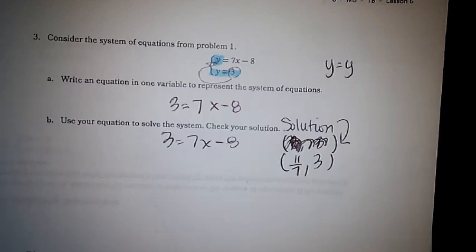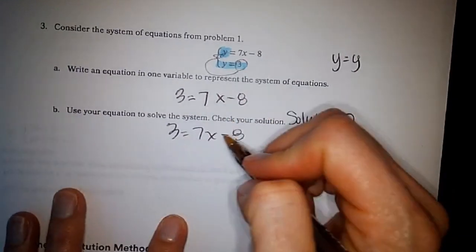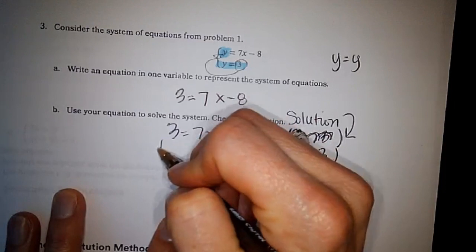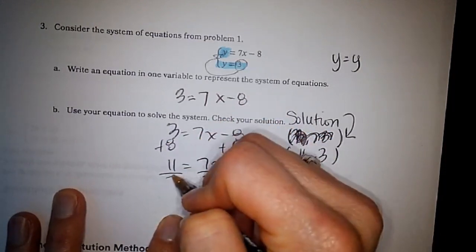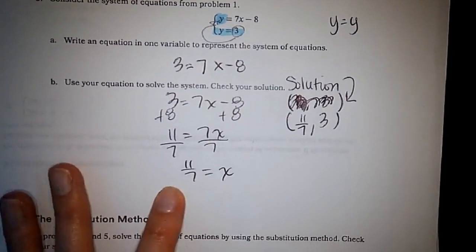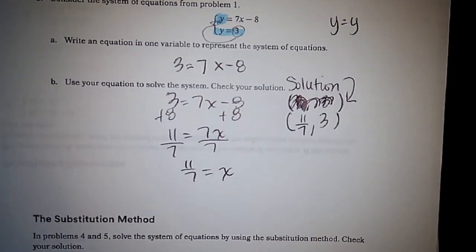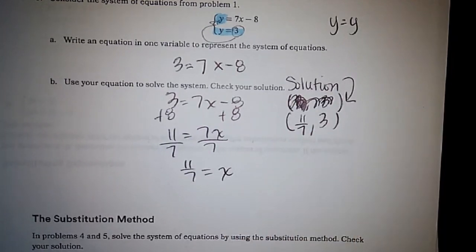So, we need to write it as a coordinate point. Let's check our work. So, you should have gotten 11/7. Add 8, 11 equals 7x. Divide by 7, divide by 7. 11/7 equals x. And then we know that this is now the solution to the system because it is the answer for both. This is where they're both going to meet.